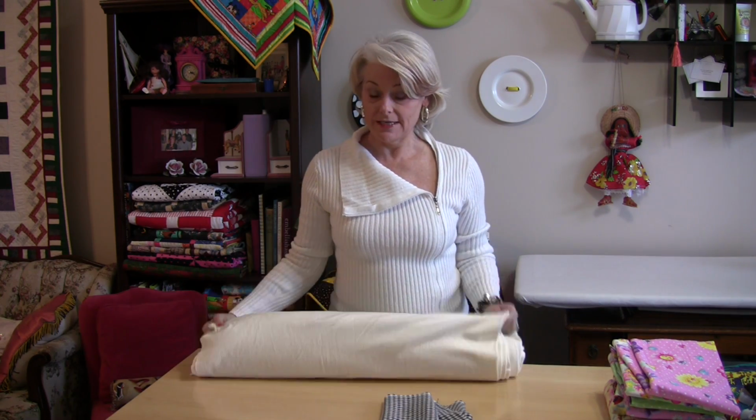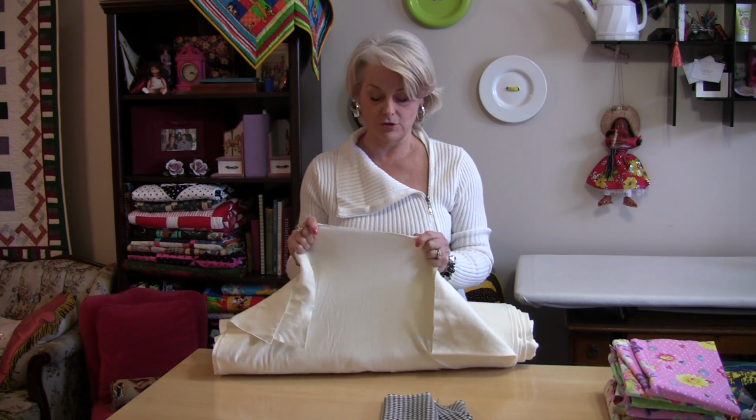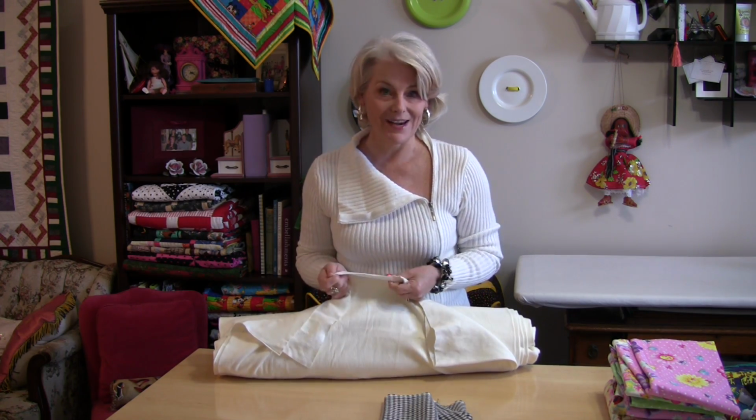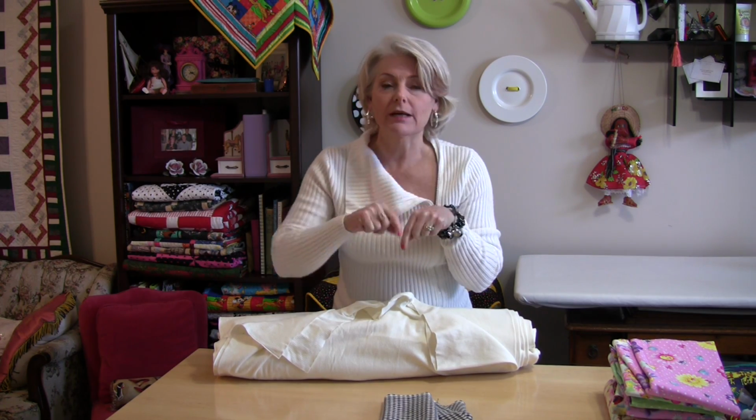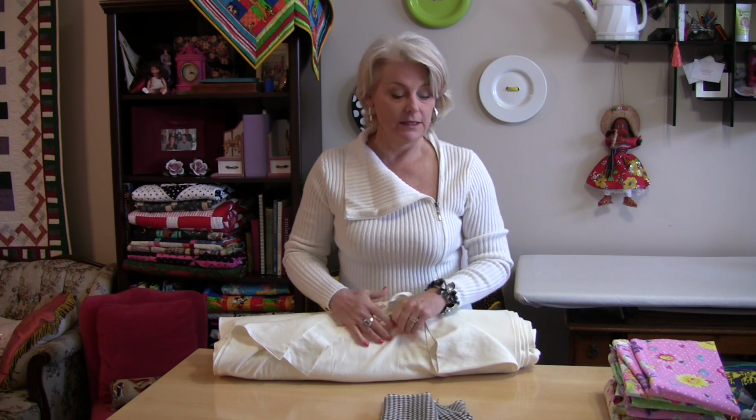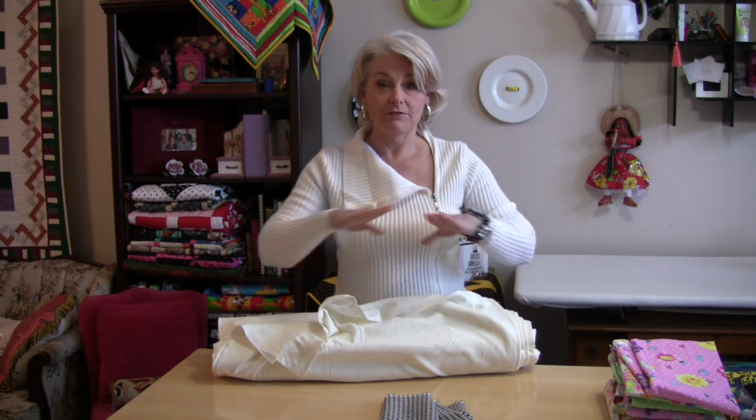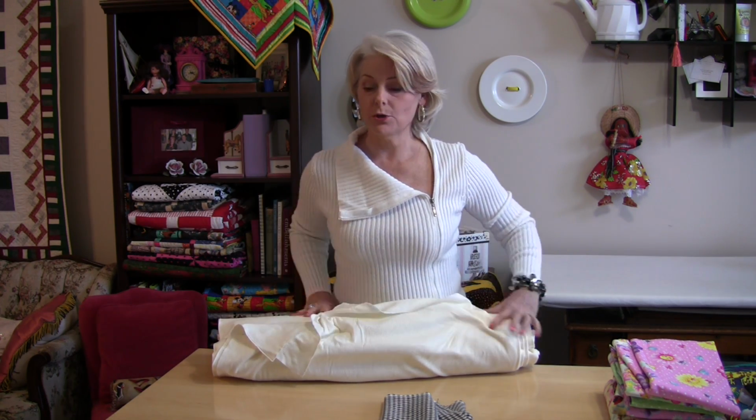Fabric comes in three main categories. You have a knit. This is a knit. It's like a t-shirt fabric. It has a stretch to it. A knit is exactly how it sounds. Looks like someone's knitted with tiny little knitting needles and a little thread. Sometimes they'll even unravel like knitting. It comes in two ways. It comes flat or it comes in a tube.